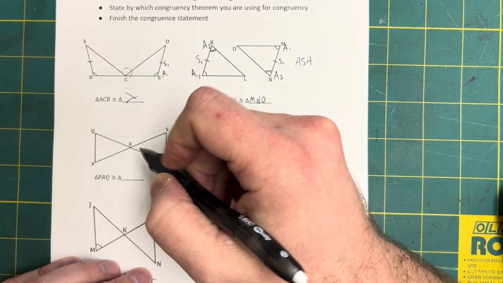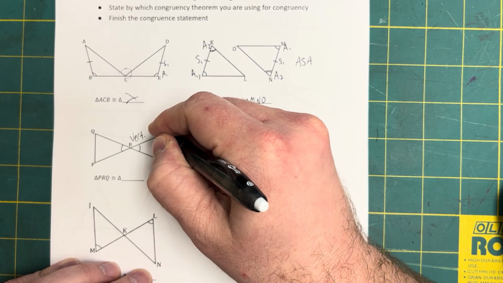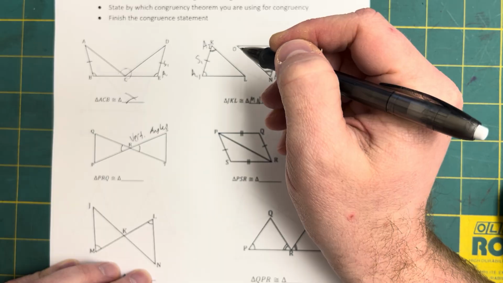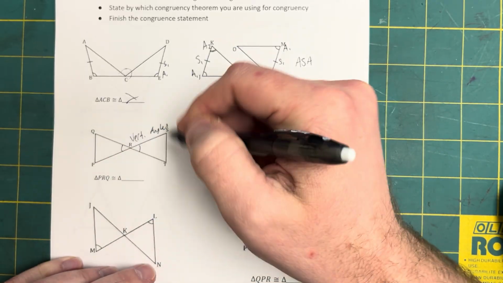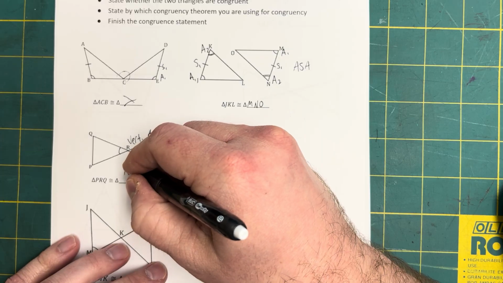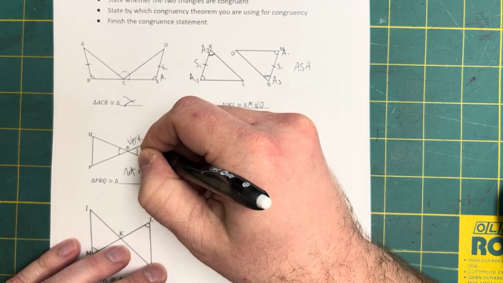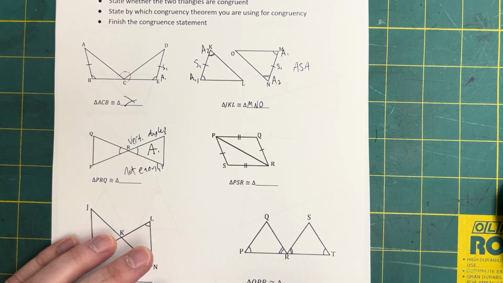So this one, well, we know that these 2 angles are equal by vertical angles, but there's no other congruency markings. It doesn't tell us anything else, so that's not enough. All we have is an A. We need S's.